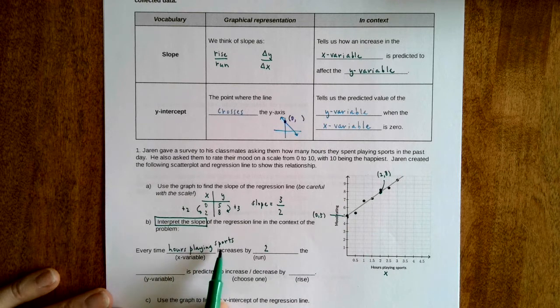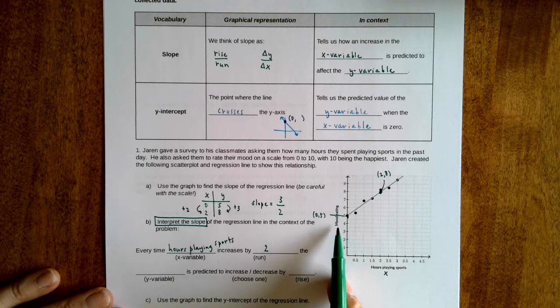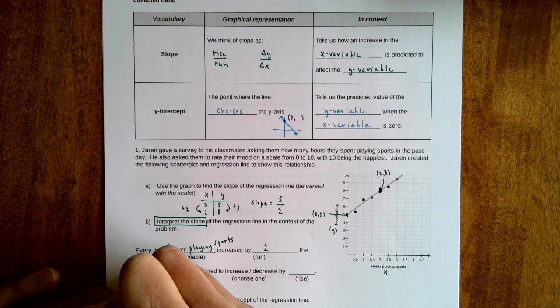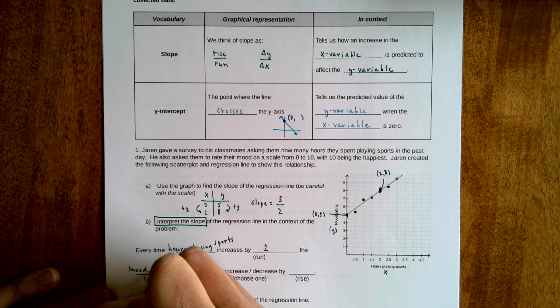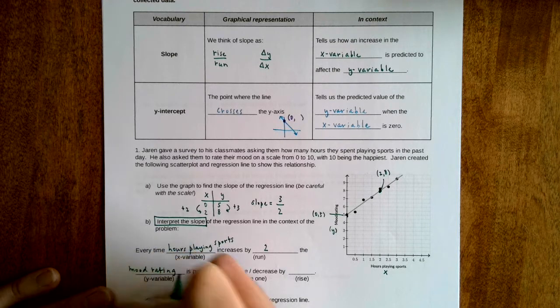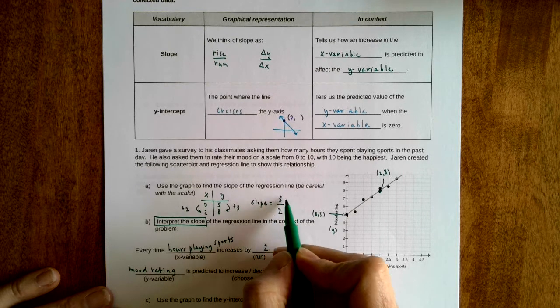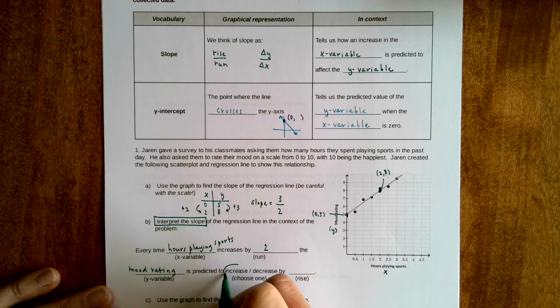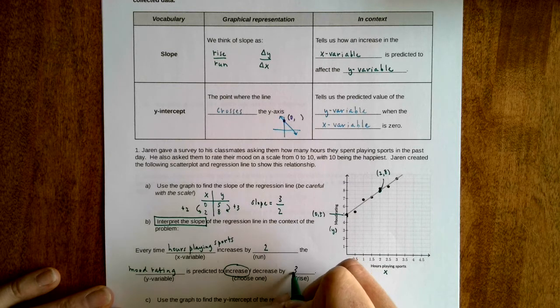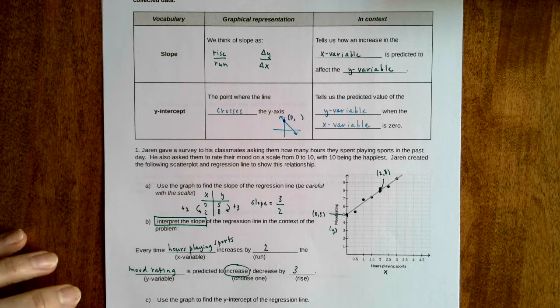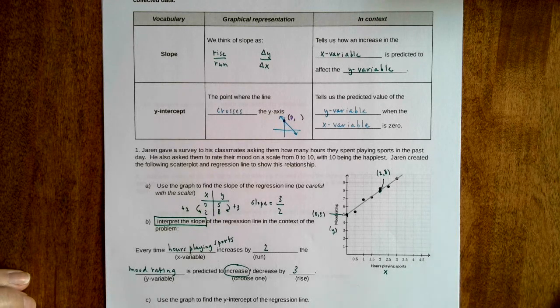So every time the hours playing sports increases by 2, the y variable, in this case our mood rating, is predicted to, well, in this case our rise was a positive 3, so we'd say it's predicted to increase by 3. And that's how we'll interpret the slope. We'll use that general structure every time we're asked to interpret the slope.